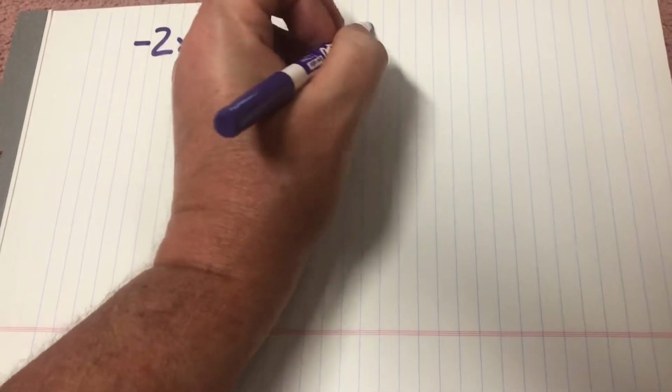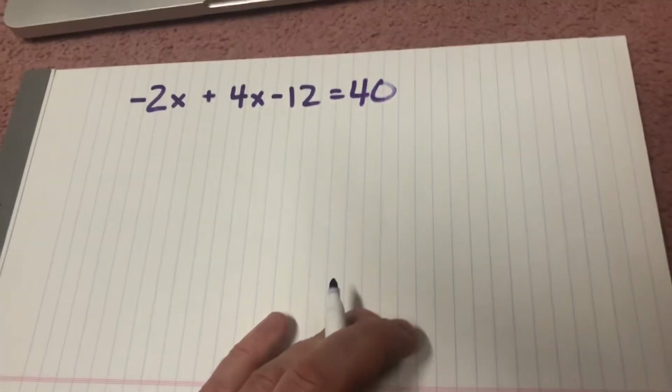All right, well, we're going to take a look here today, and we're going to be focusing on combining like terms, solving multi-step equations. We're going to start pretty basic. We're just going to do a couple of examples, so not a real long video today. First example we're going to look at is negative 2x plus 4x minus 12 equals 40.